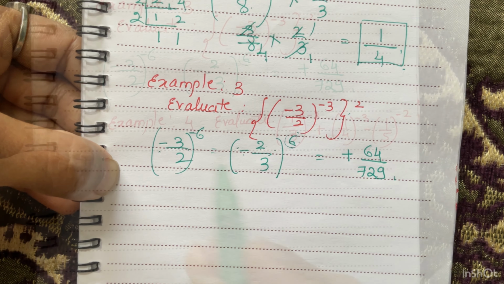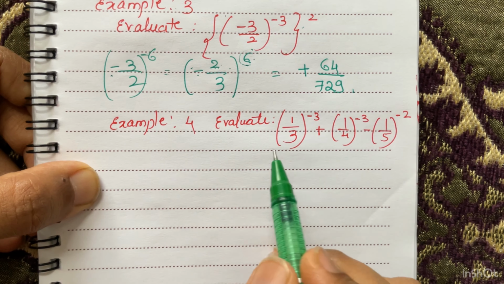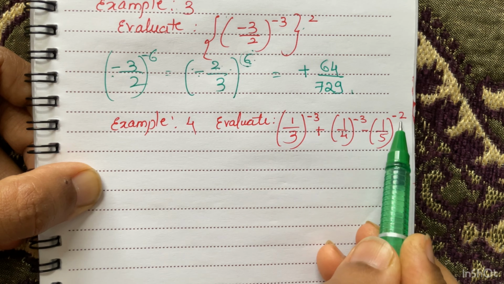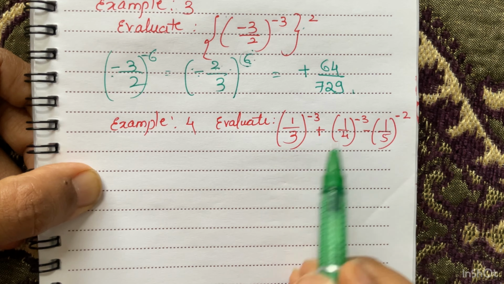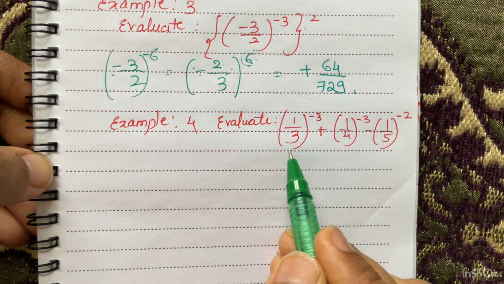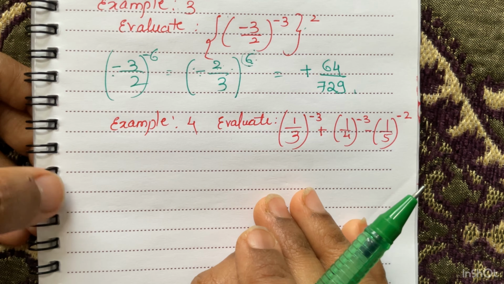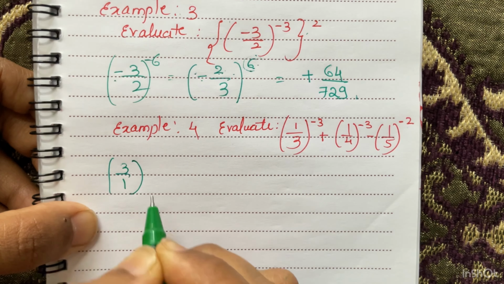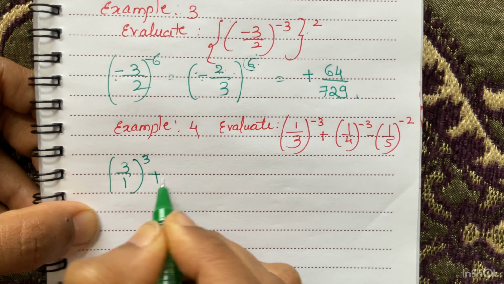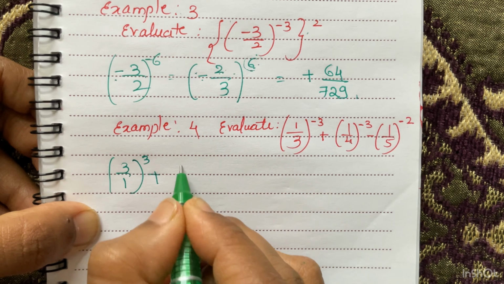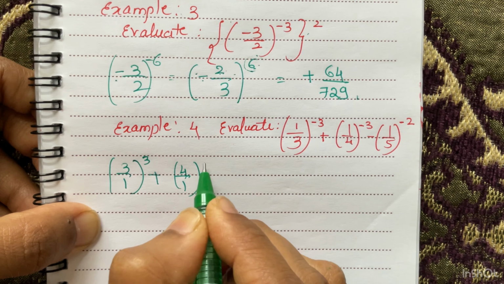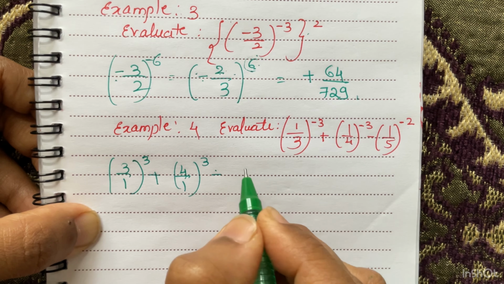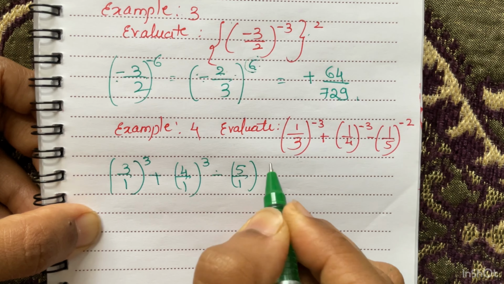Okay, now we have example number 4, evaluate. This we have to simplify. As you can see here, all numbers have negative powers, so we need to make them positive powers. For that, we simply need to take the reciprocal. So when I take the reciprocal of 1 by 3, I'll get 3 by 1, and now its power becomes plus 3. Now this side, 1 by 4, again I'll get 4 by 1, and the power becomes plus 3. And this side, the minus sign is there, right? And this I'll get 5 by 1, and its power will become 2.